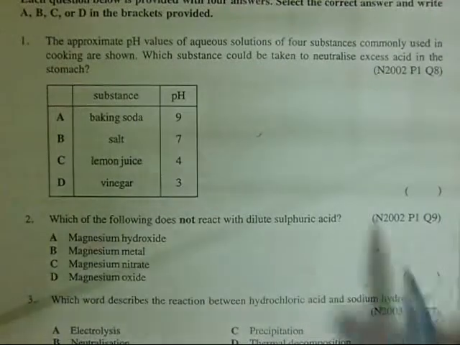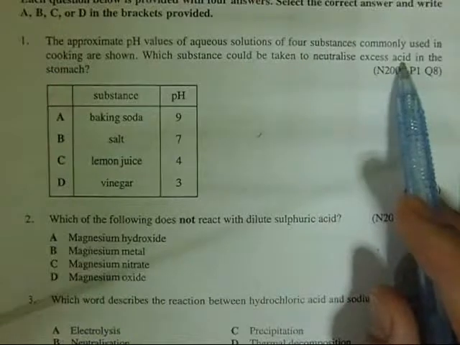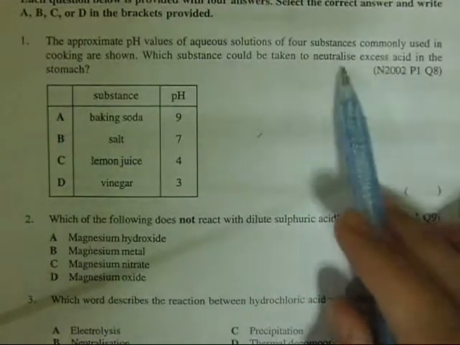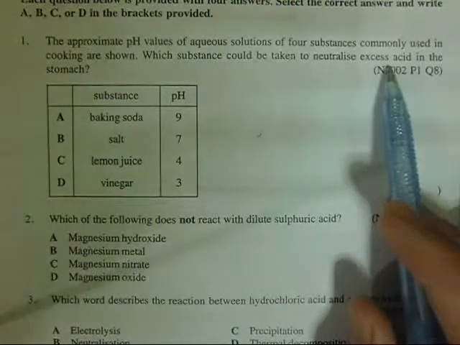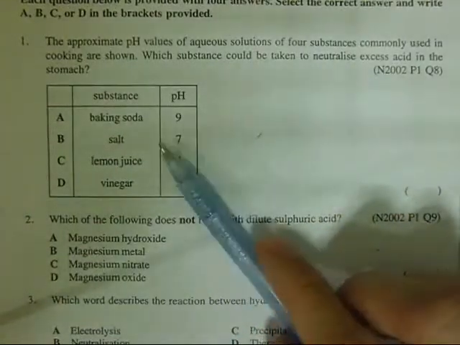Now, what will neutralize excess acid? Okay, so alkali will neutralize acid. The reaction between alkali and acid is called neutralization. So you have to look for an alkali here.